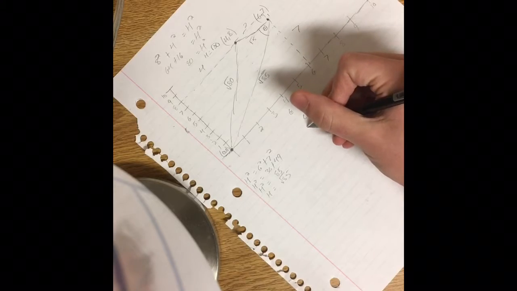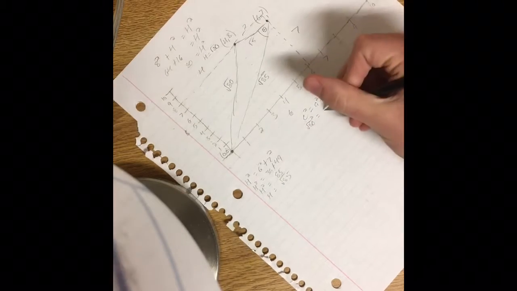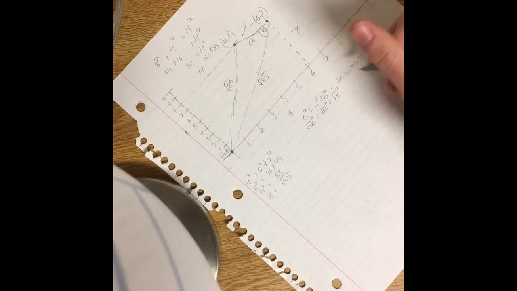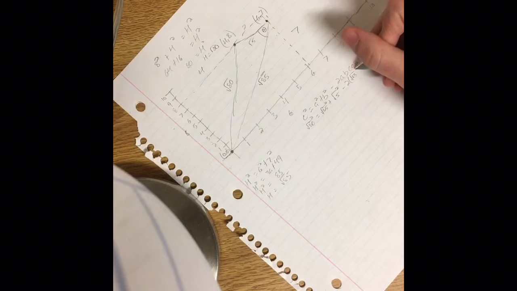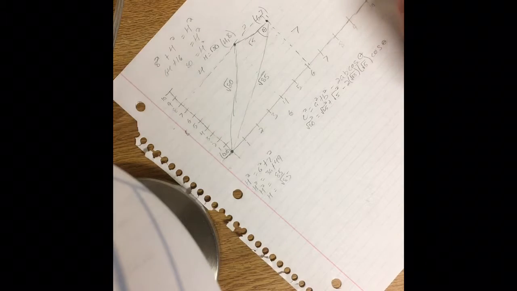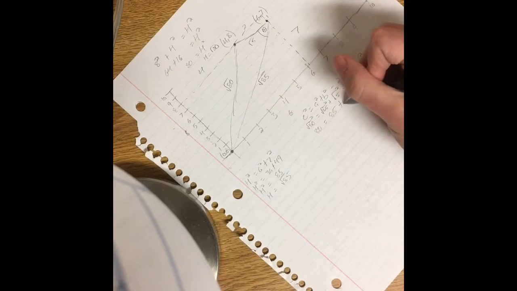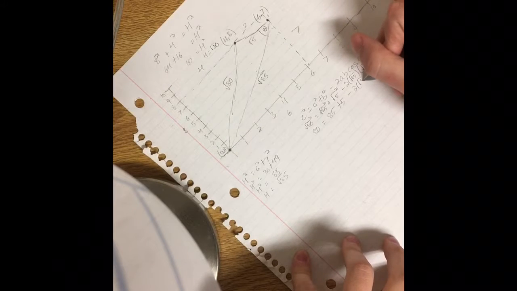So we're going to have the square root of 80 squared equals the square root of 85 squared plus the square root of 5 squared minus 2 times the square root of 85 times the square root of 5 cosine theta. So now once you square all these numbers, they just become regular. The square roots eliminate, so 85 plus 5 minus 2 times the square roots of everything still.